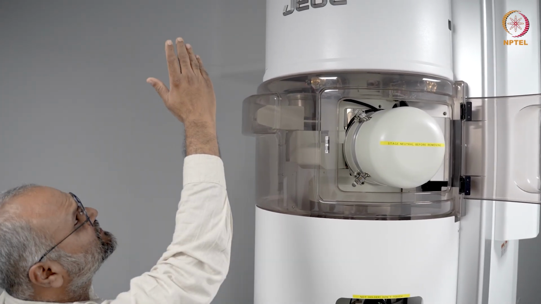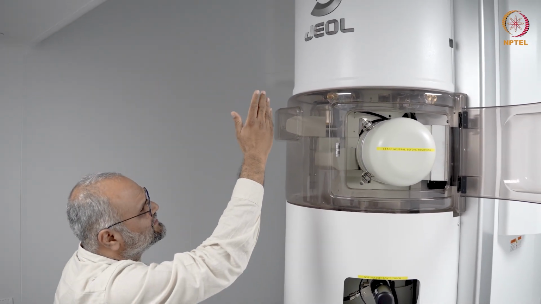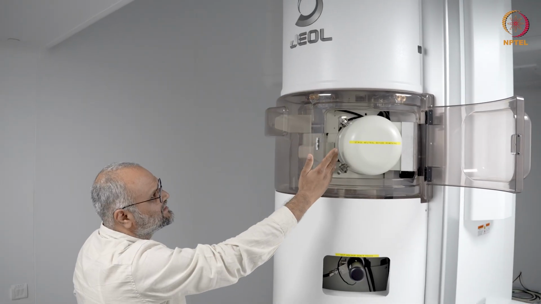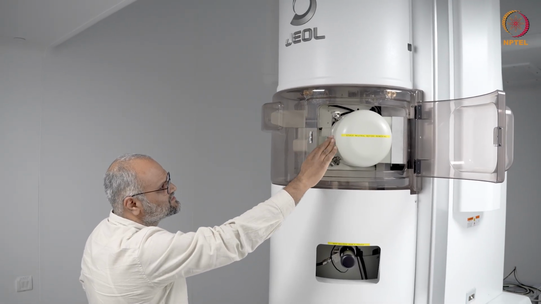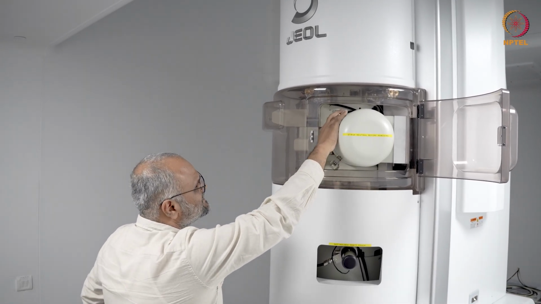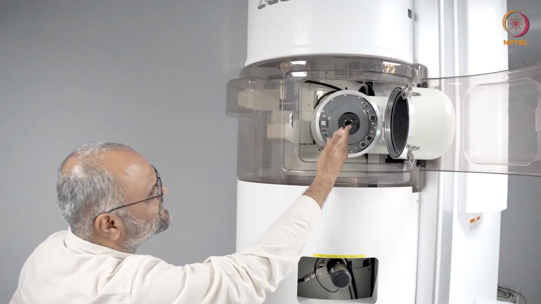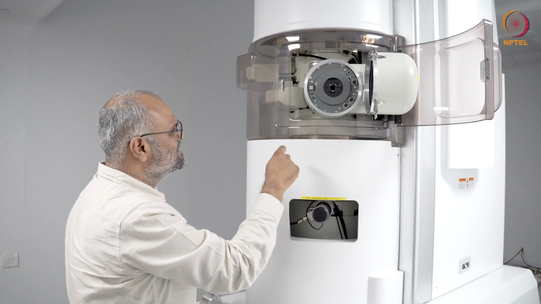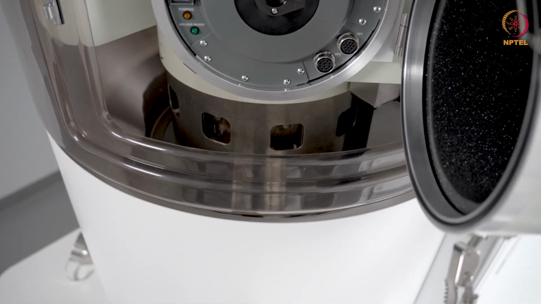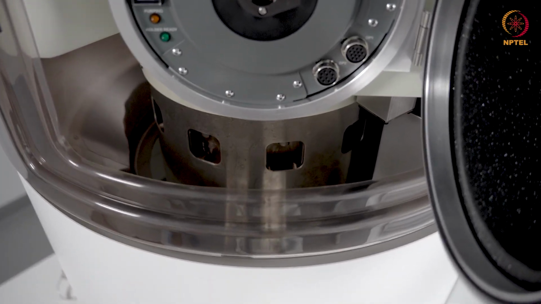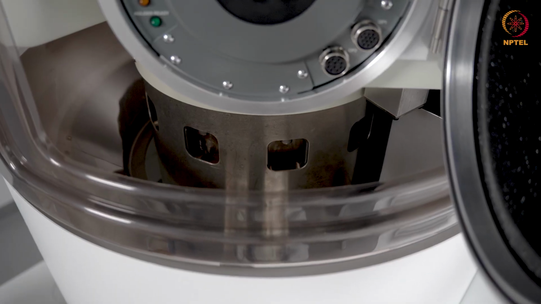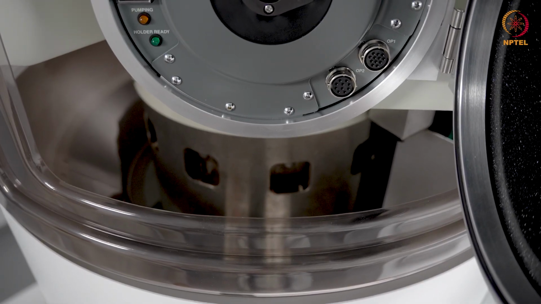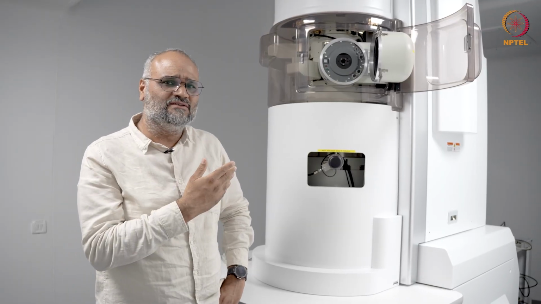transmission electron microscope. You have the FEG on the top, the condenser lenses. Here is where your specimen goes in. So the goniometer is here. You insert the specimen holder here. So as you can see, below the goniometer is where your aberration corrector is. It is called the CEOS system in this. The aberration corrector here is on the objective lens, and this is for obtaining spherical aberration-free images in this microscope.